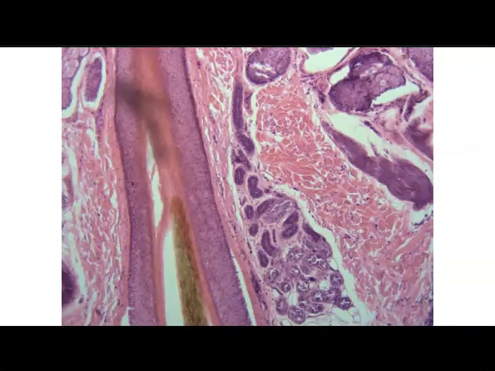Here's a close-up of the sweat glands in the dermis. So these structures here are the sweat glands, and we can see a few of the sebaceous glands here. And if this is smooth muscle, this would probably be part of the erector pili muscle. And then we can see the hair root here. This whole structure is the hair root.